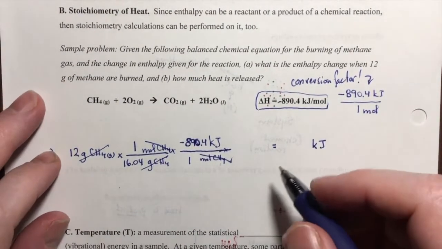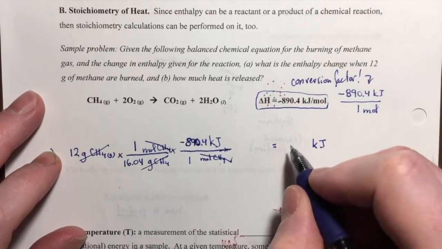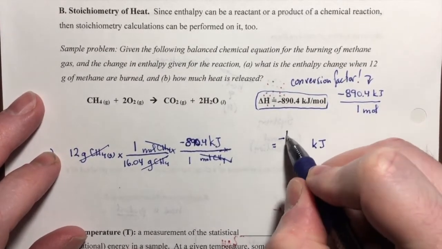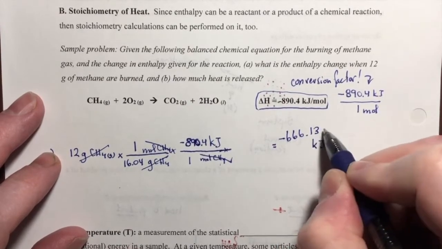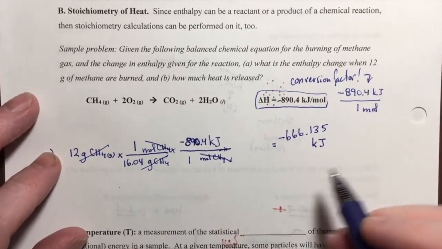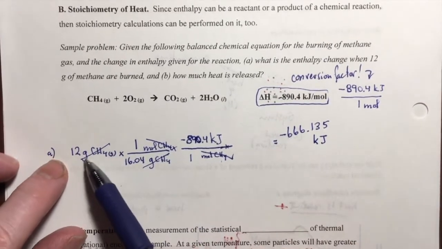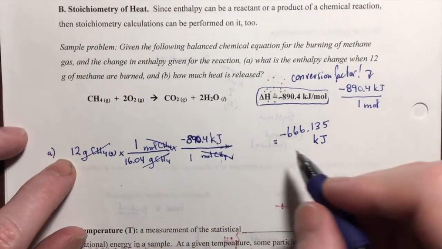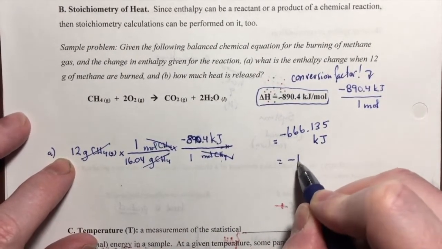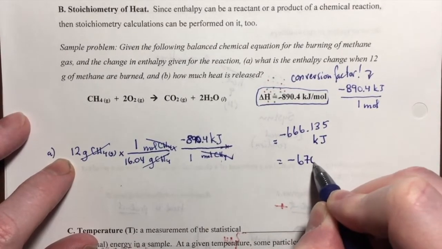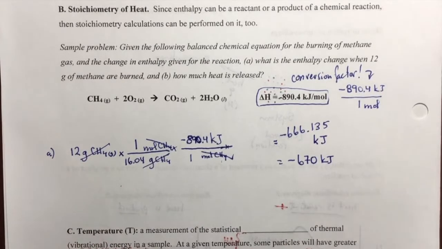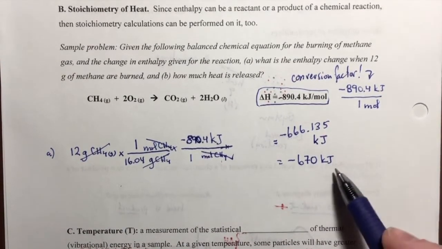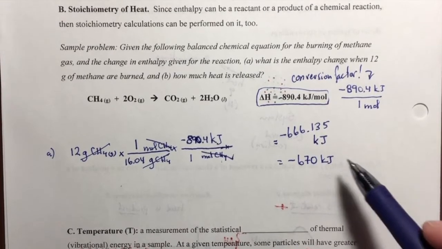And my calculator gives me an answer, and it is a negative 666.135 and so forth. But notice I have to round it to 2 sig figs, so that is a negative 670 kilojoules. Is that answering my question? Let's see if that makes sense. The math works out, but let's see if it makes sense.